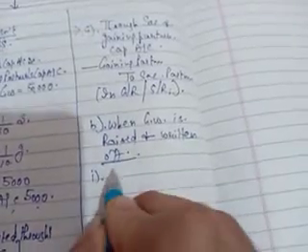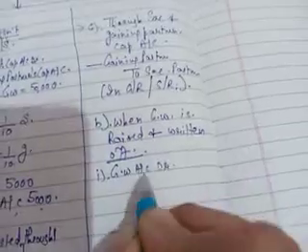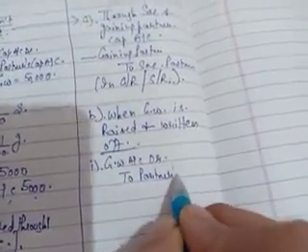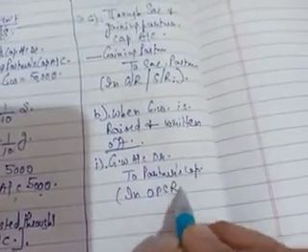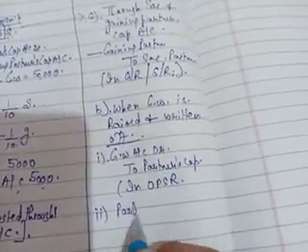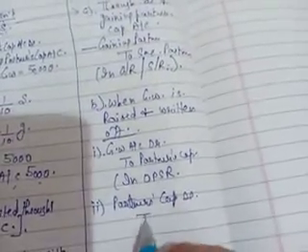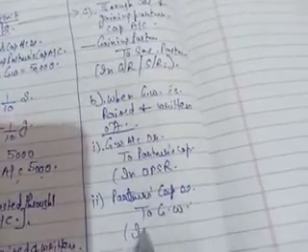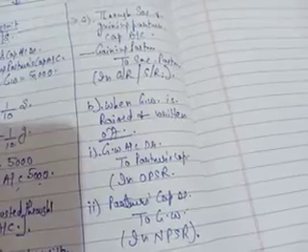Number one, raise the goodwill, the full value of goodwill: goodwill account debit to partners' capital in old profit sharing ratio. The second entry will be partners' capital debit to goodwill, that means write off in new profit sharing ratio. Let's take another example.